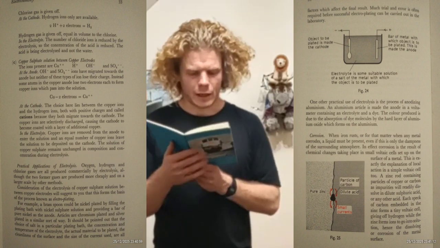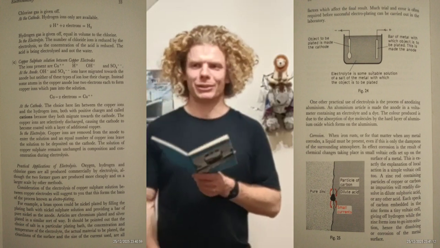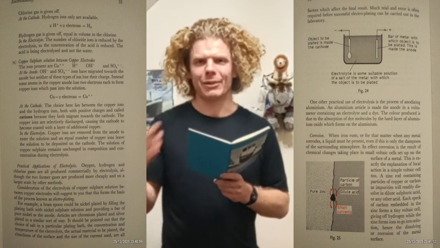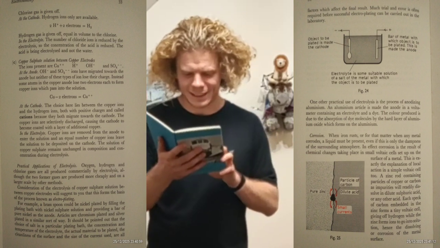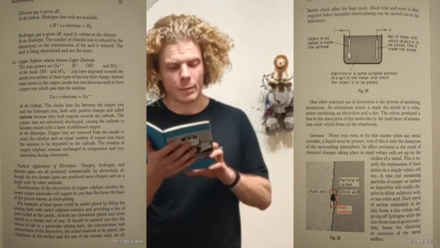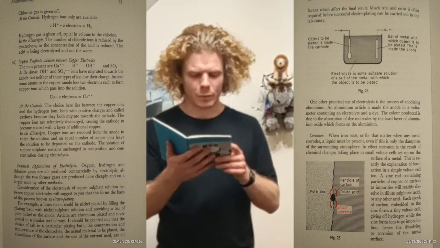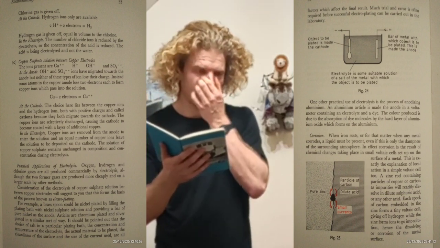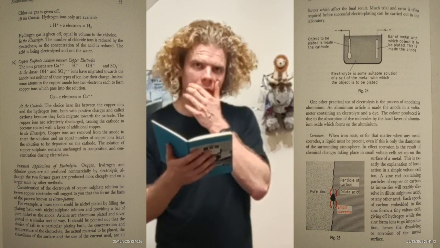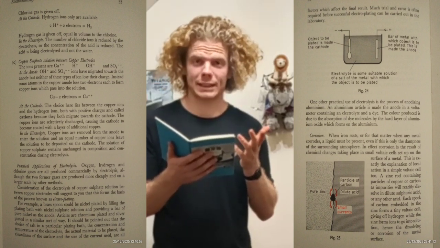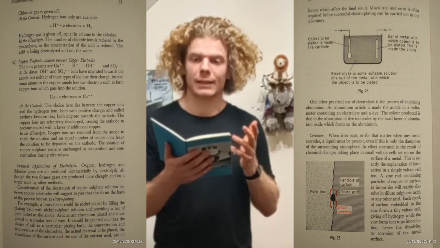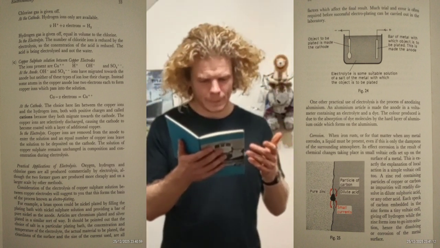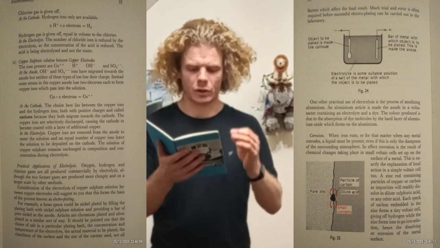Corrosion. When iron rusts is the name for it. I searched the name. Leaves are not fouling. Iron is rusting. So when iron rusts, or for that matter, when any metal corrodes, a liquid must be present, even if this is only the dampness of a surrounding atmosphere. There has to be a liquid present for rusting. It's not just that it goes faster, there has to be one, even if this is only the dampness of a surrounding atmosphere.